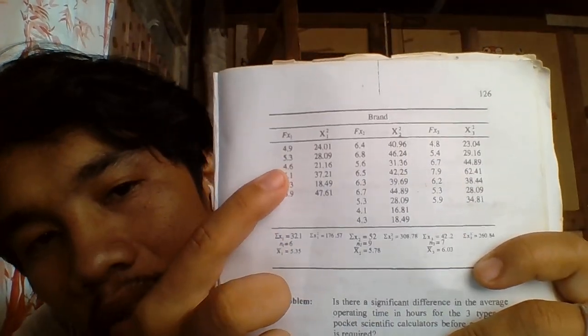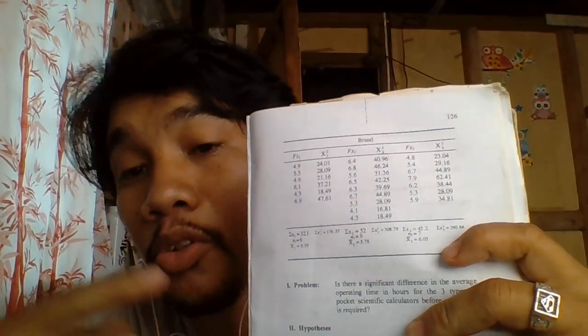The between groups is k minus 1, and then the within groups is the total minus the between. You can see this in your variables and your data. So you can see 1, 2, 3. There are 3 brands. That is the k. K minus 1 becomes 2.